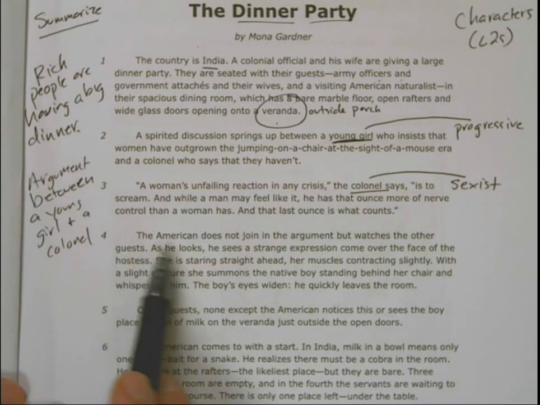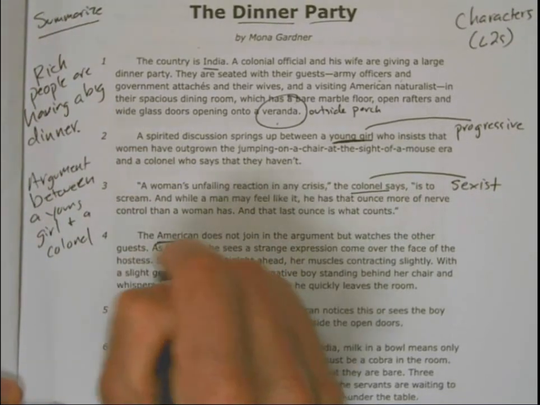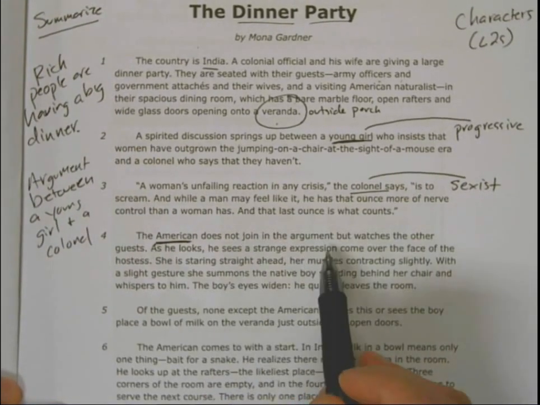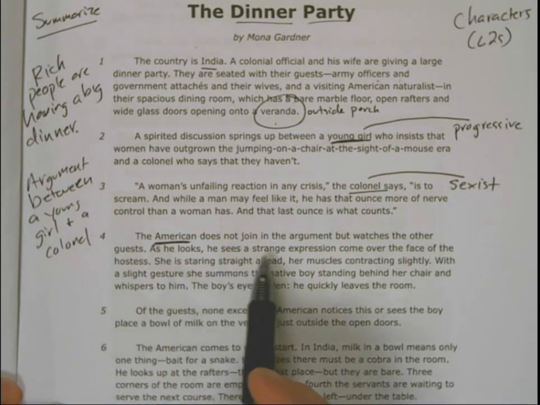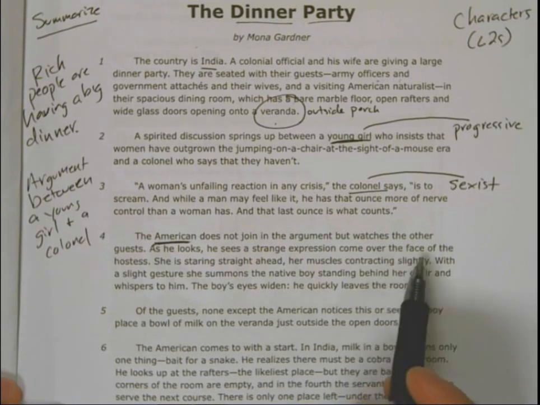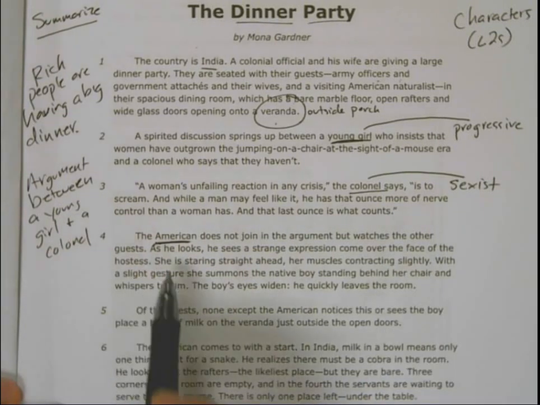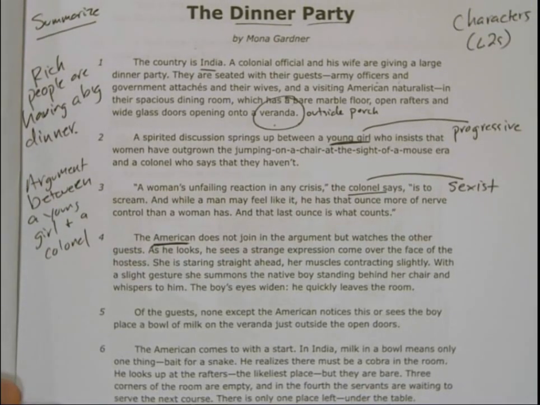The American, new character, does not join in the argument, but watches the other guests. As he looks, he sees a strange expression come over the face of the hostess. She is staring straight ahead, her muscles contracting slightly. With a slight gesture, she summons the native boy standing behind her chair and whispers to him. The boy's eyes widen. He quickly leaves the room.